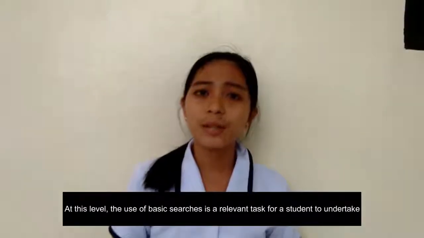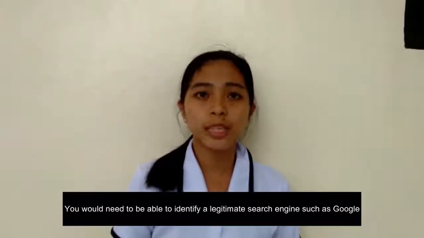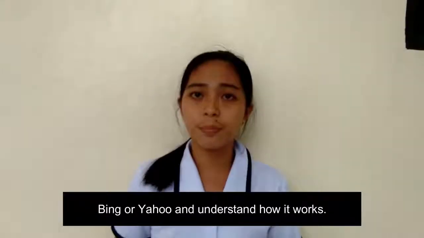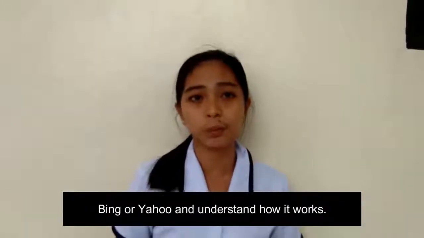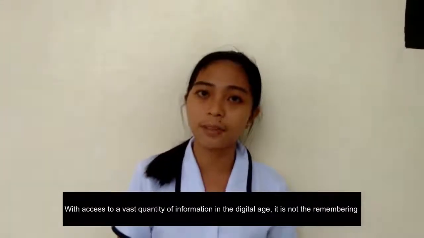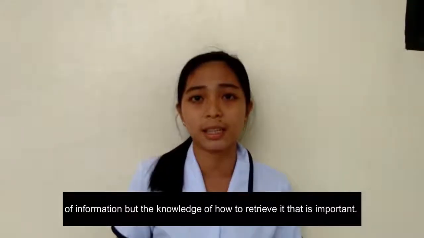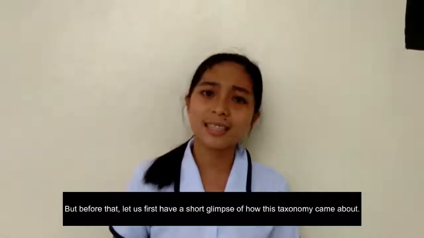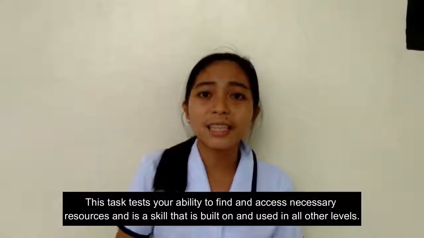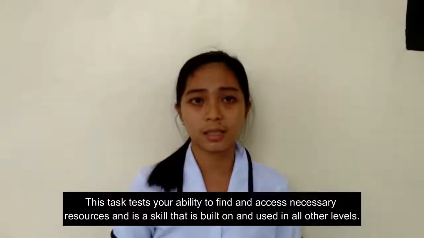At this level, the use of basic searches is a relevant task for students to undertake. You would need to be able to identify a legitimate search engine, such as Google, Bing, or Yahoo, and understand how it works. With access to a vast quantity of information in the digital age, it is not the remembering of information but the knowledge of how to retrieve it that is important. This task tests your ability to find and access necessary resources and is a skill that is built on and used in all of our levels.